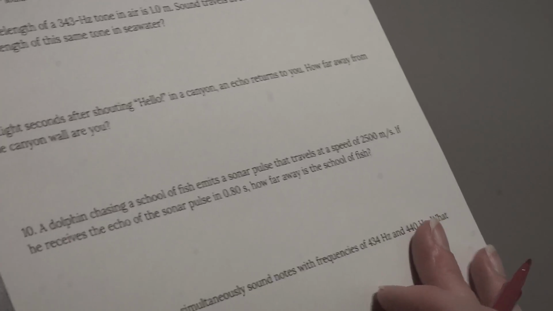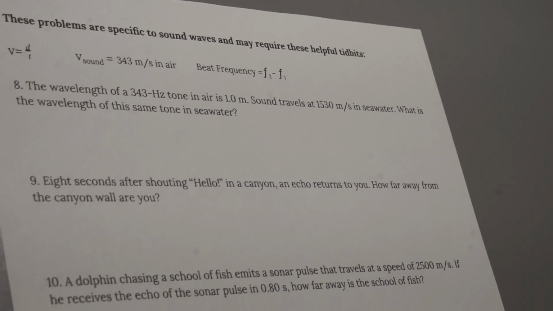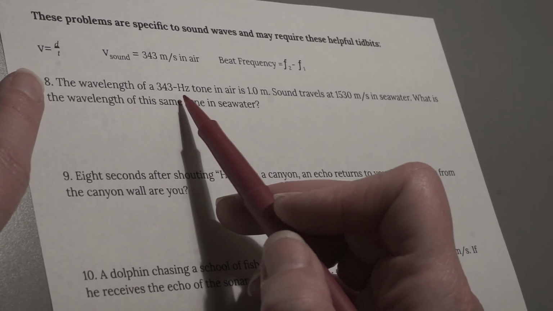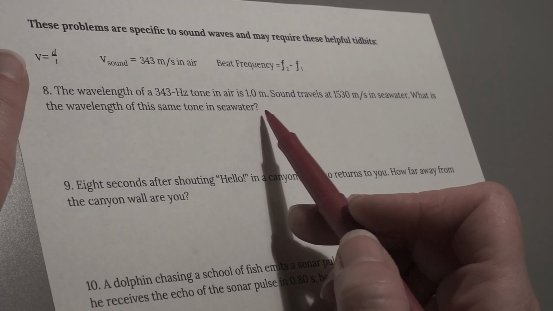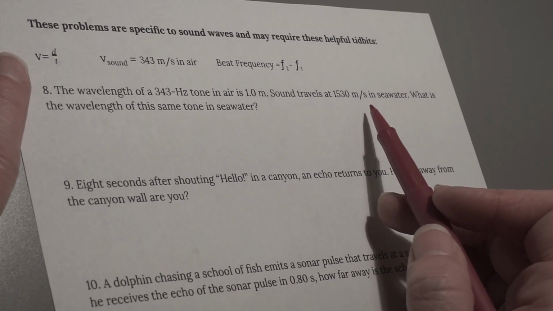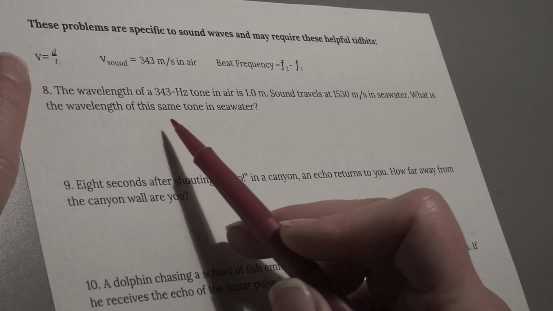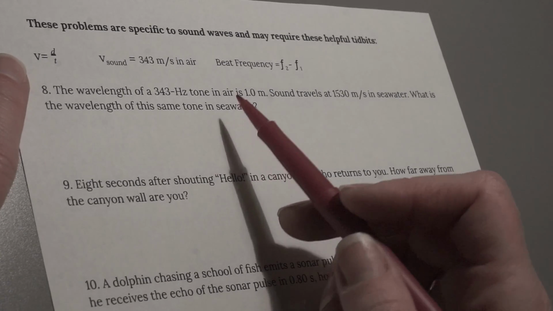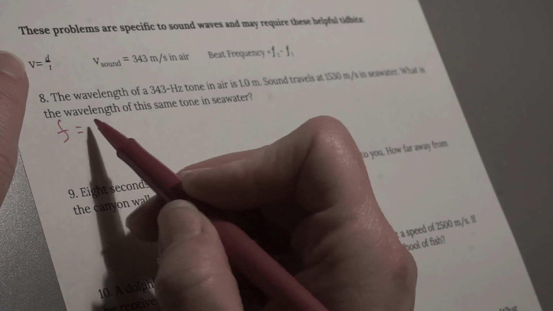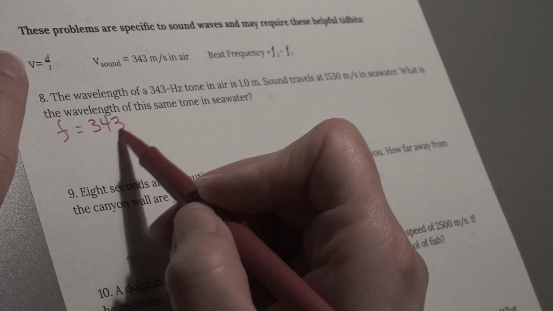Okay, second page, number 8. The wavelength of a 343 hertz tone in air is 1 meter. Sound travels at 1,530 meters per second in seawater. What is the wavelength of this same tone in seawater? So this is a bit of an odd question. There's a lot of numbers being thrown at us here. The hertz is our frequency.